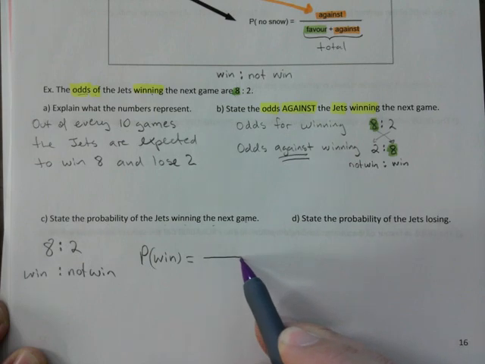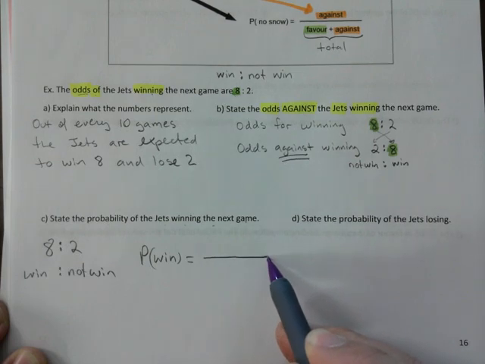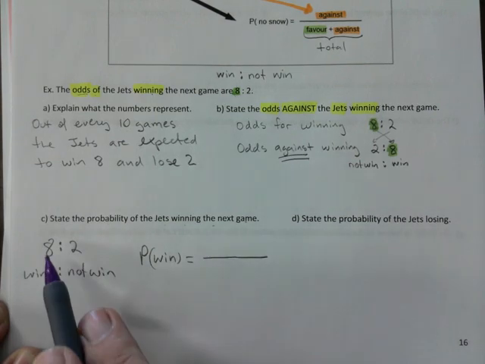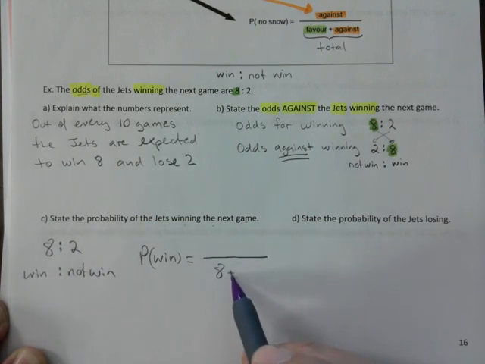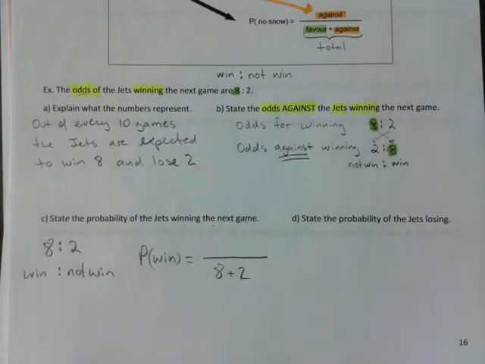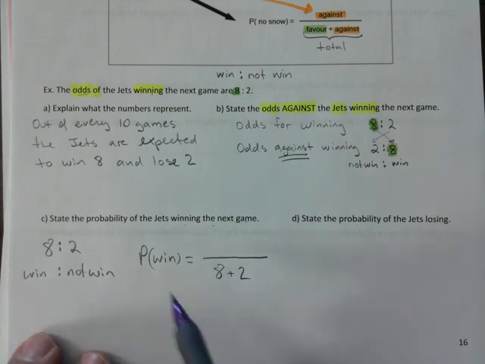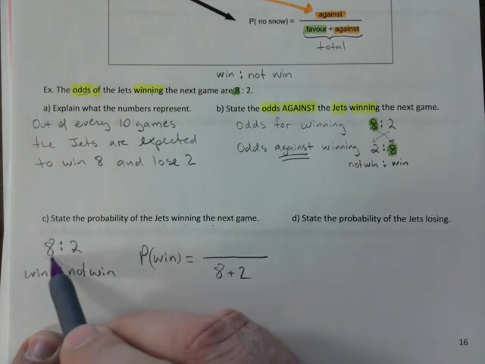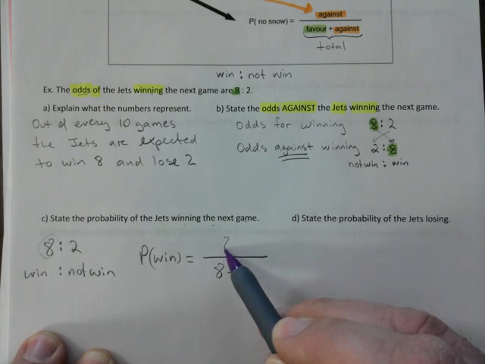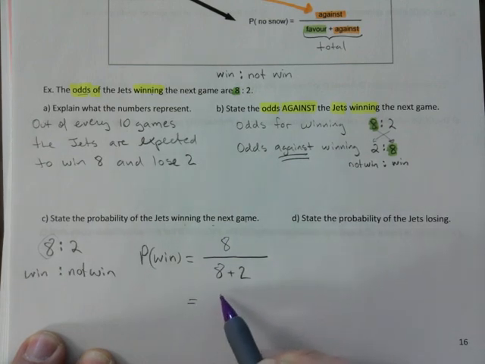If you want probability of win, guys, the first thing you're going to do is this. You're looking up, right? 8 plus 2 goes down here. You're going to add those two numbers up, and that's going to be the denominator for you. At least you're halfway there now. And if you want probability of win, you need to grab the 8. And so that is 8 over 10.